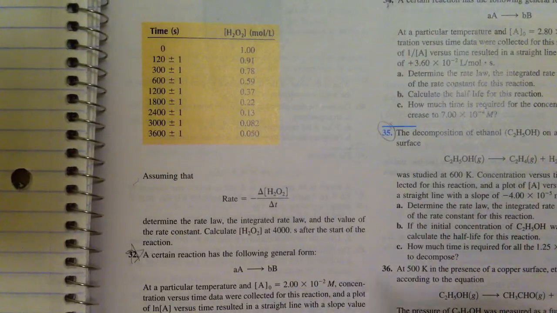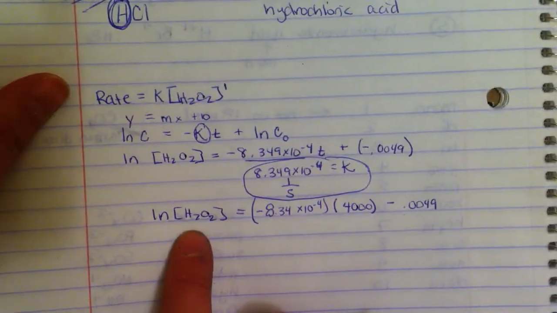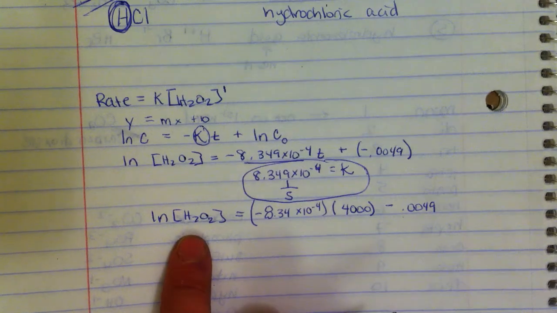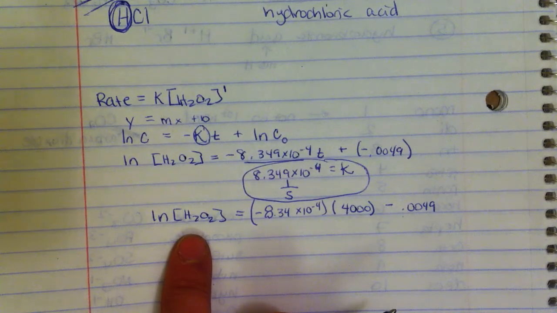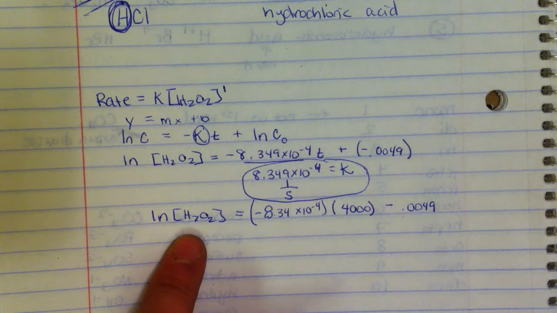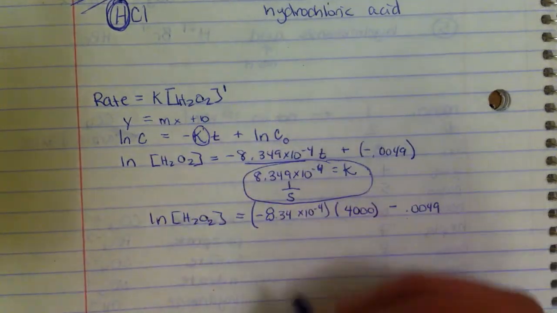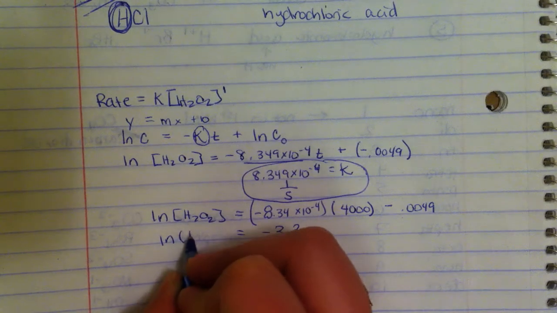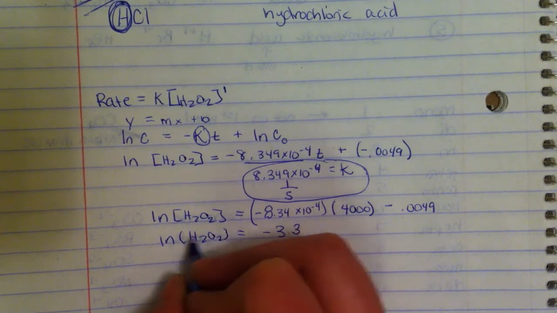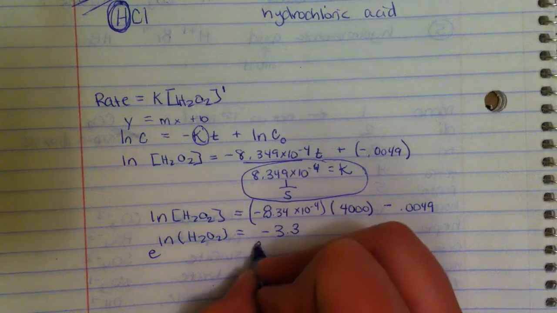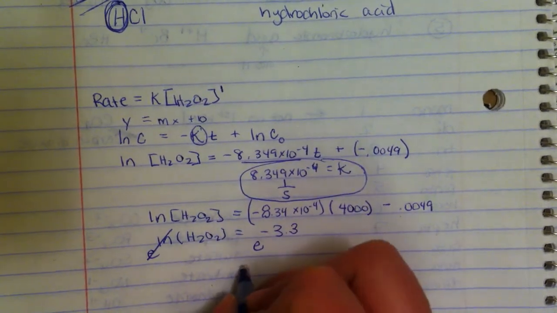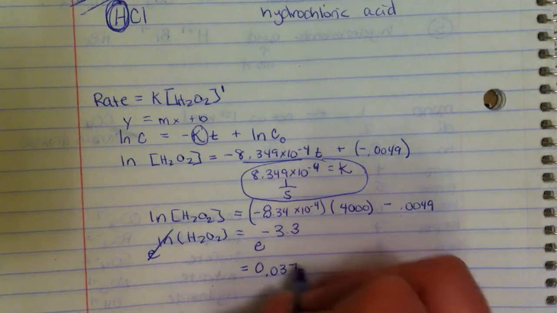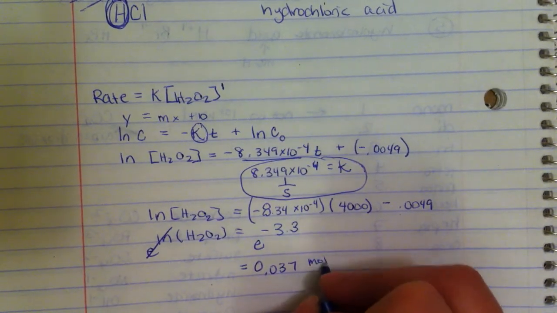and I'm trying to find the concentration. When you do this, on this side you're going to get negative 3.3 equals the ln of H2O2, and to get out of the ln we just do e to the power. So this will go away and we will get 0.037-ish is the concentration, so moles per liter.